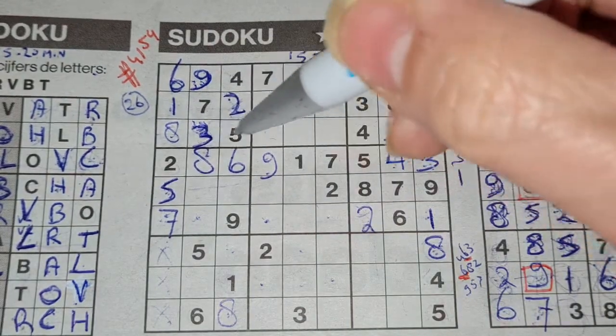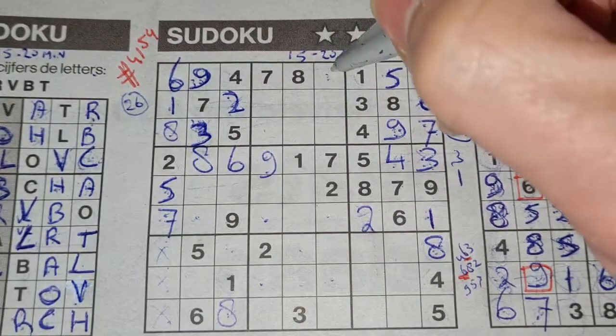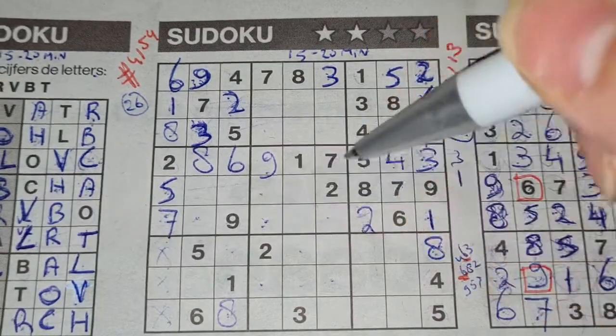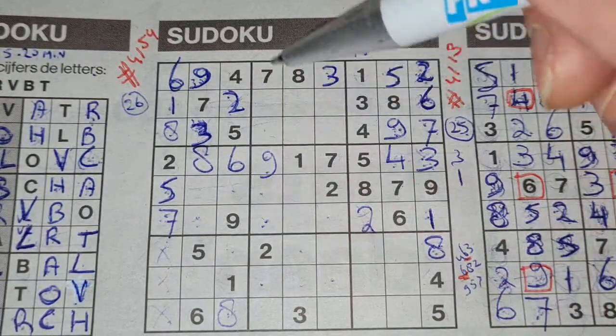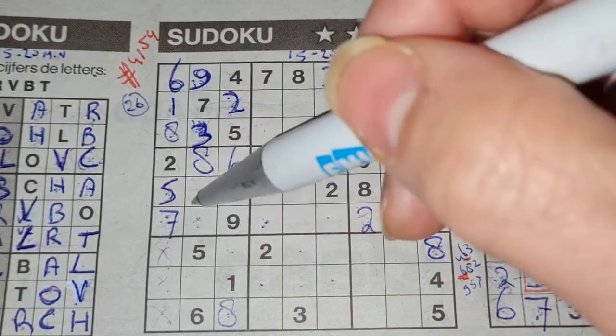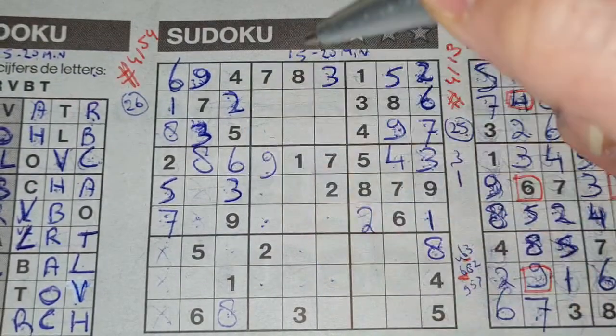Okay, so we have a 3 in this row, 3 in the second row. So in the first row, the only place left for the 3 should be there. 3 missing numbers in this big square. One of the missing numbers is 3. We see here 3 in the second column. So no 3 in these 2 boxes, so the 1 box left for the 3 should be there.